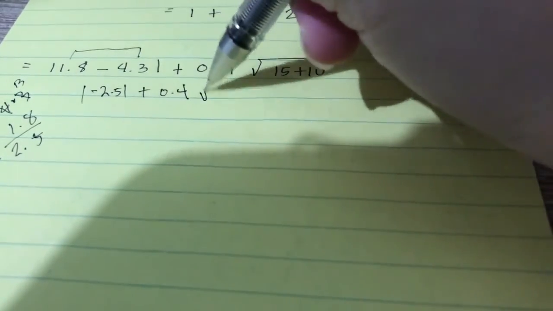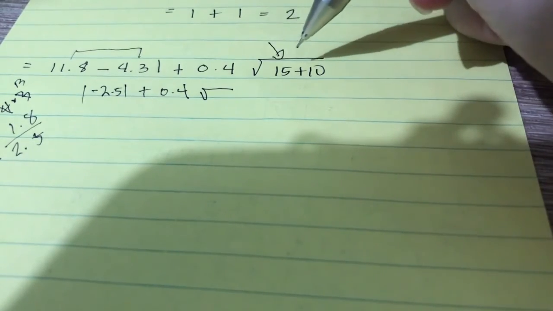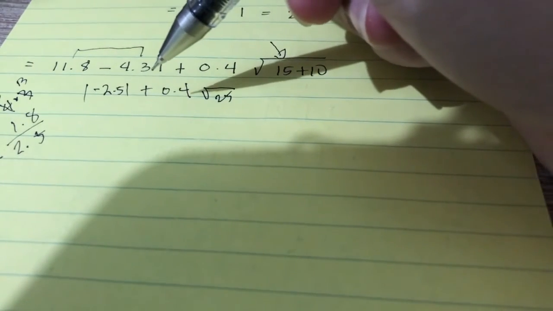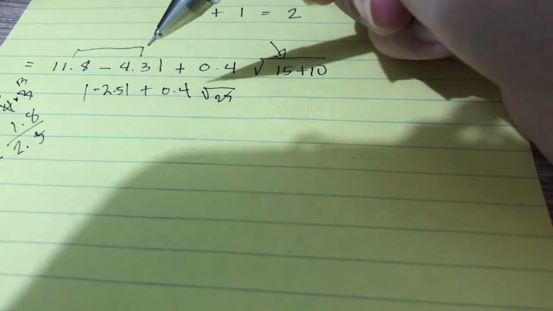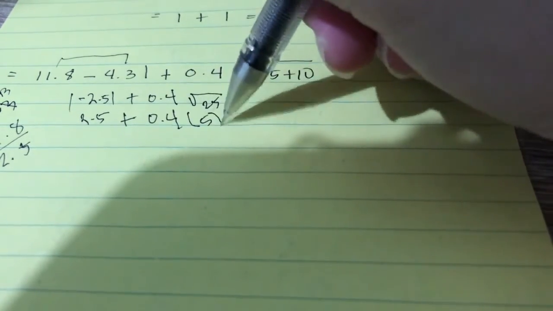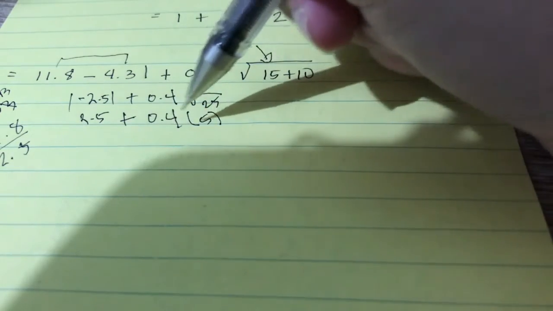Plus 0.4. Now you can evaluate 15 plus 10, so that would be 25. The next one is to evaluate under the absolute value and the square root. We evaluate negative 2.5 as 2.5, we just get the positive one, and then 0.4 times the square root of 25, which is just 5. So 2.5 plus 0.4 times 5. 5 times 0.4 is just 2.0, and then 2.5 is just 2.5. You just add them up. 2.5 plus 2.0 gives you 4.5.